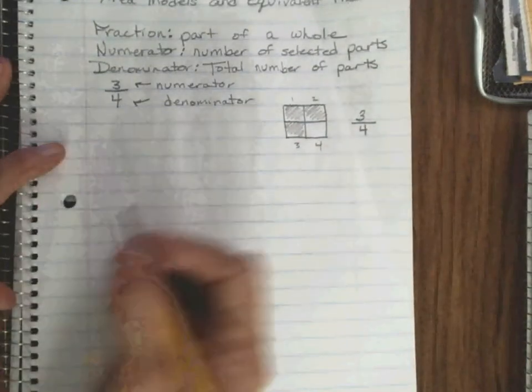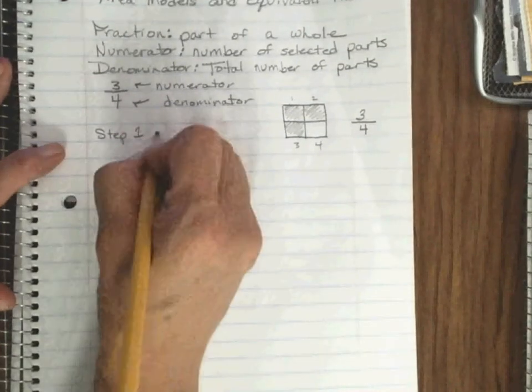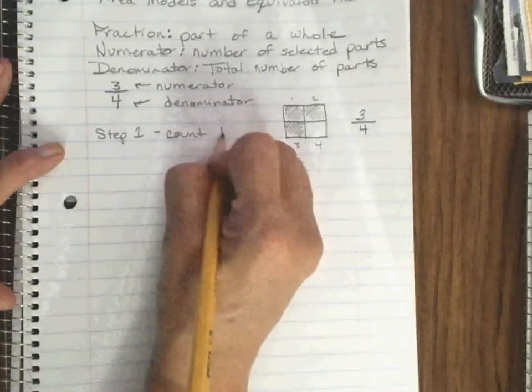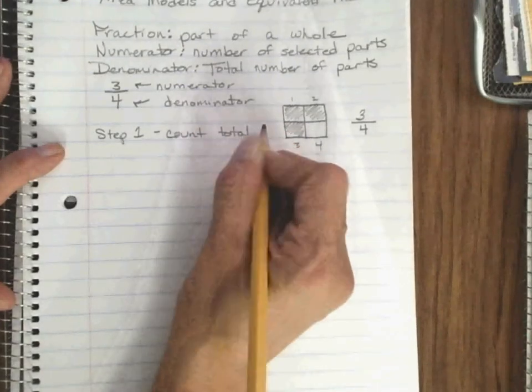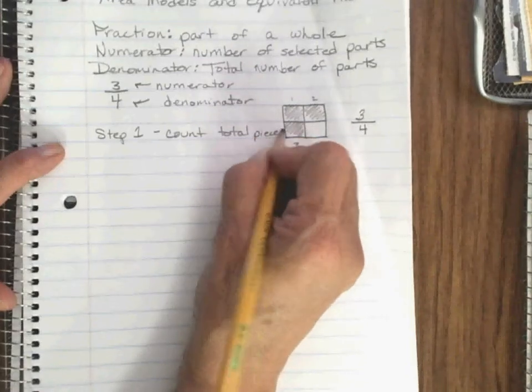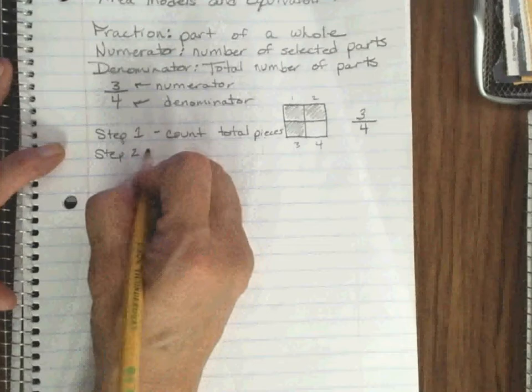So when we're looking at area models, our first step is to count the total number of pieces. And then step 2, count the shaded pieces.